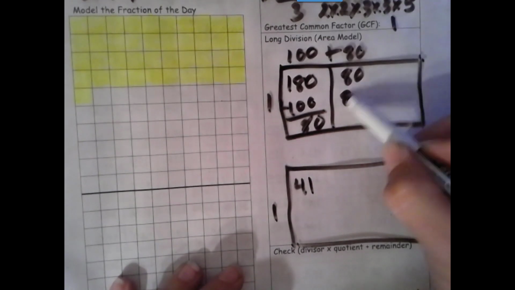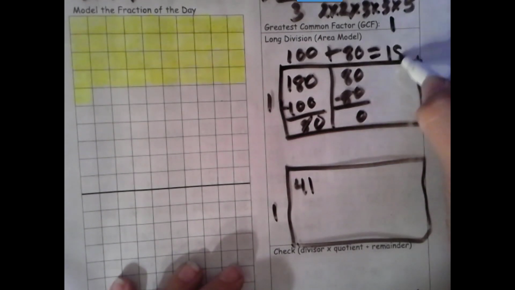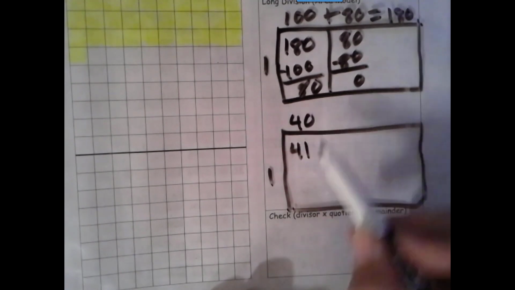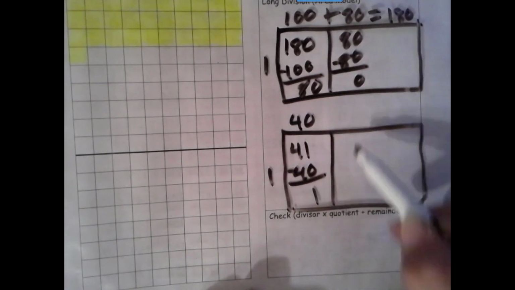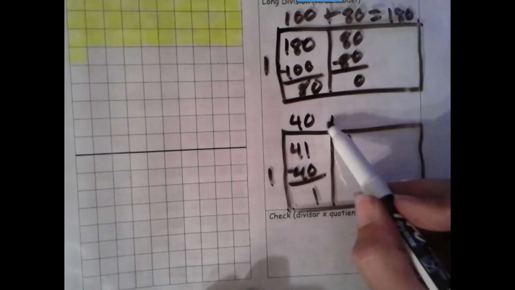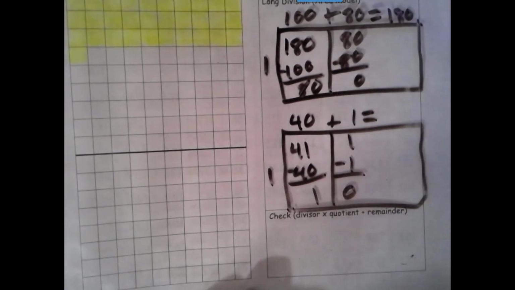80 times 1 is 80. Numbers the same, 0 is the game. 100 plus 80 is 180. Here, 40 times 1 is 40. More on top, no need to stop. Numbers the same, 0 is the game. And 1 times 1 is 1. Numbers the same, 0 is the game. Add our partial quotients together, we get 41.